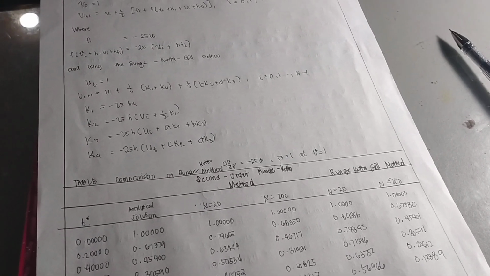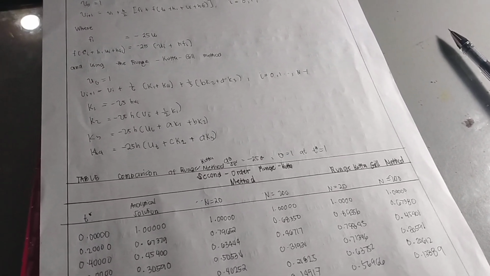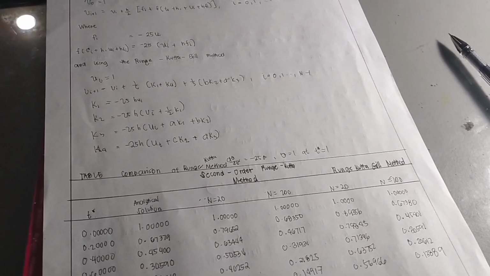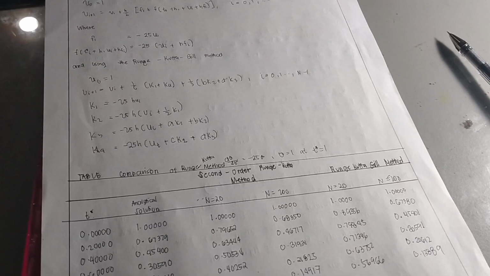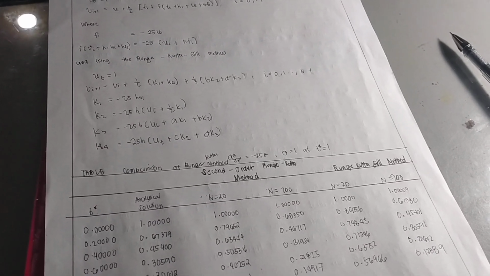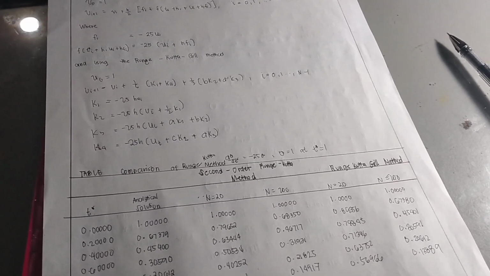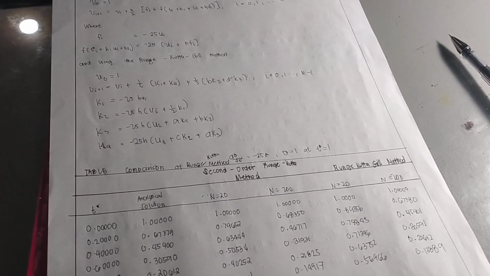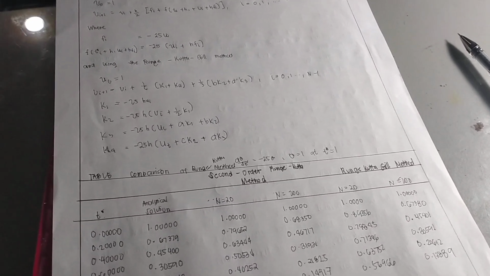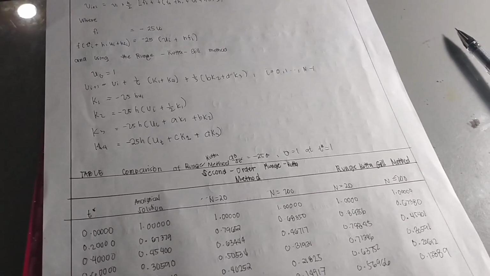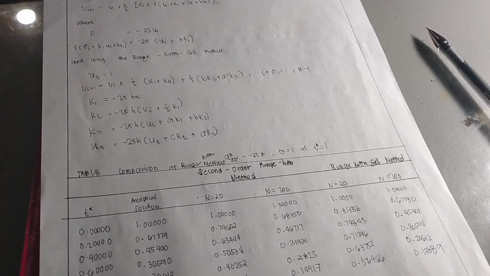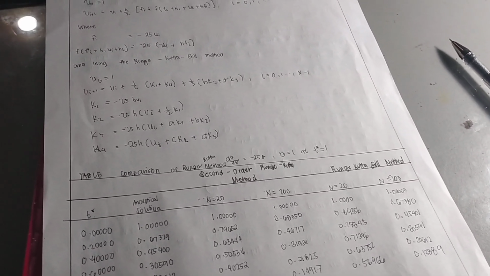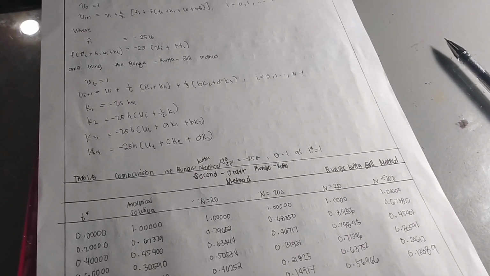Notice that n equals 20. The second order Runge-Kutta method shows large discrepancies when compared with the analytical solution. Since lambda equals negative 25, the maximum stable step size for this method is h equals 0.08, and for n equals 20 it is very close to this maximum.